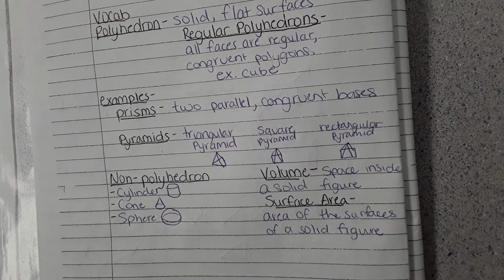Now we're going to move on to the equations that we'll use in this lesson.